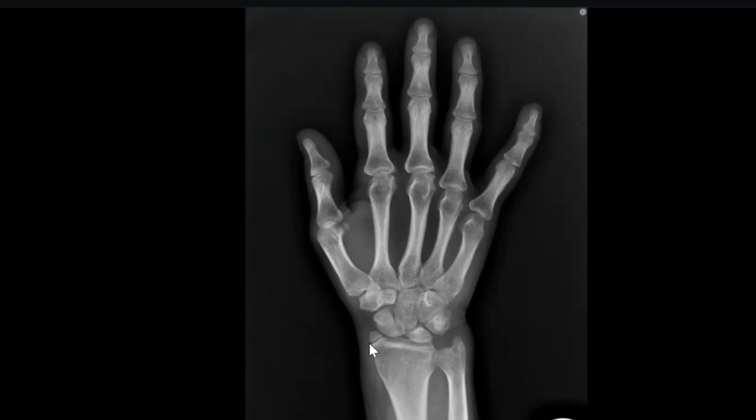So we have abnormality in this epiphysis, and we have another abnormality in the spine. Multiple epiphyseal dysplasia. Excellent. Again, what is this epiphyseal dysplasia? Spondyloepiphyseal dysplasia.